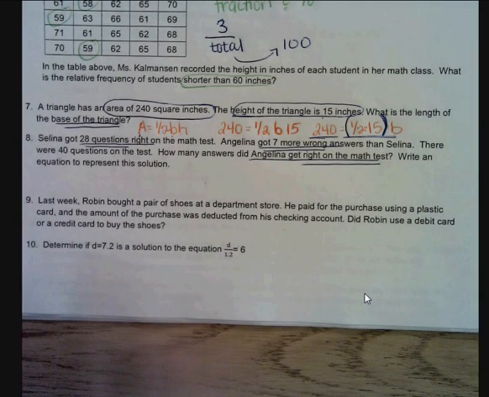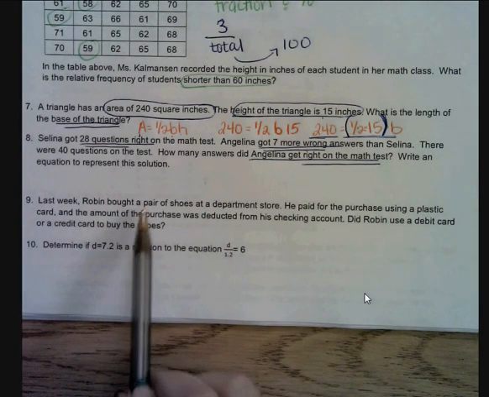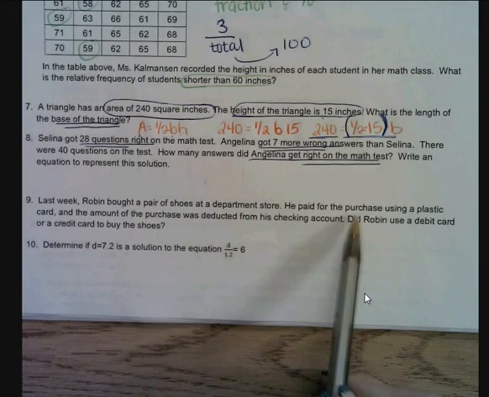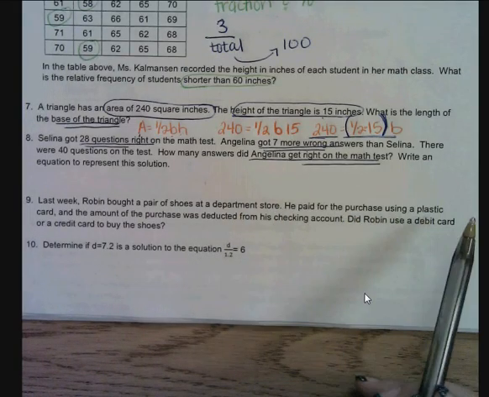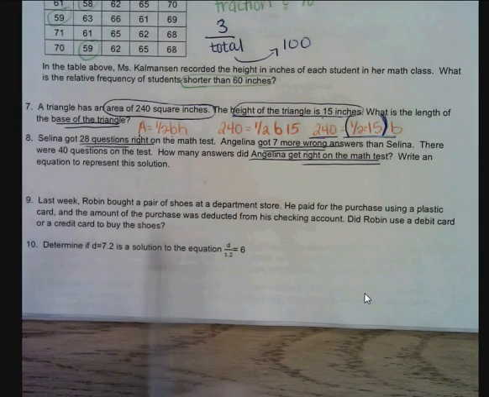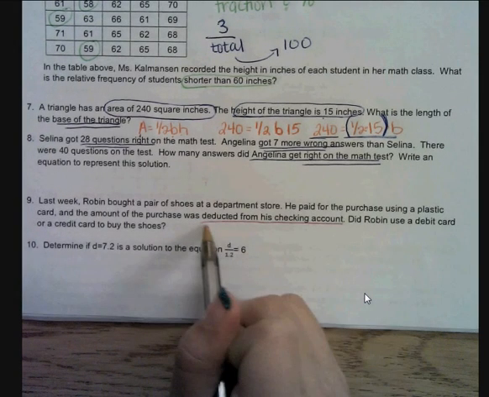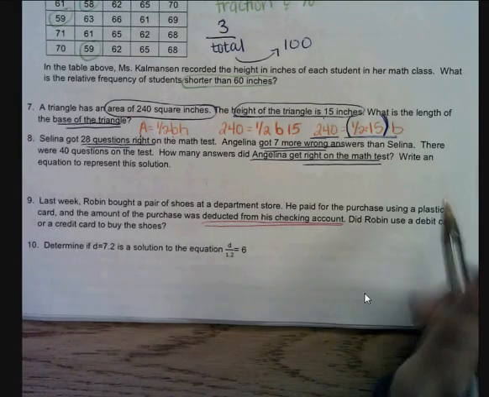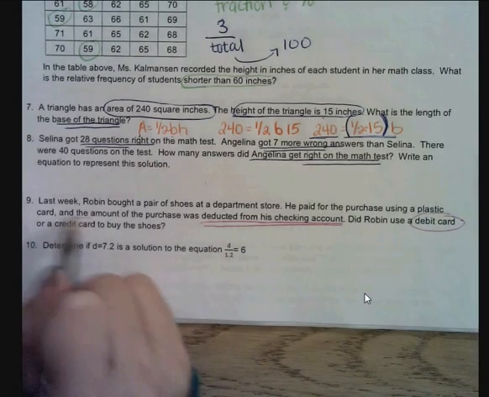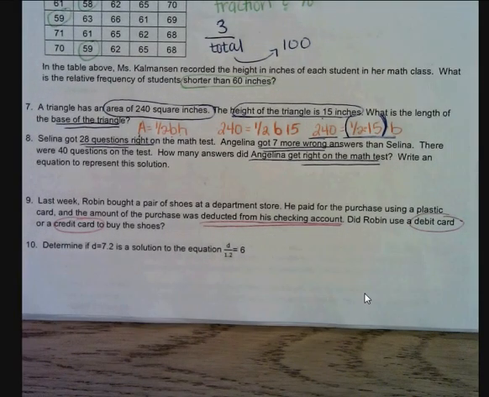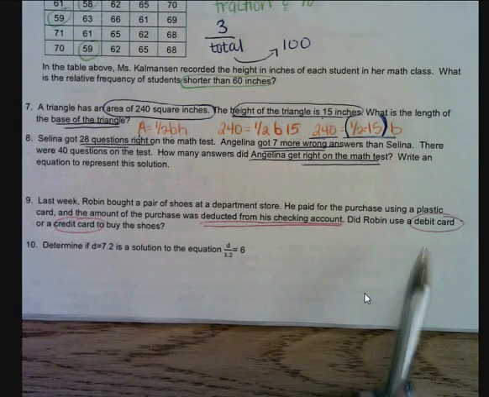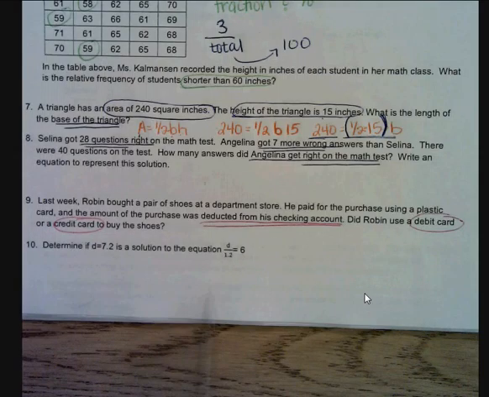Last week, Robin bought a pair of shoes at the shoe department store. He paid for the purchase using a plastic card, and the amount was deducted from his checking account. Okay, that's very important. It was deducted. Did he use a debit card or a credit card? So which card deducts from checking's account right away? Which card pulls out your money right away? Let me know.